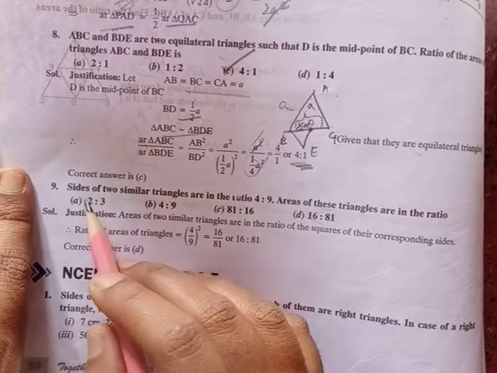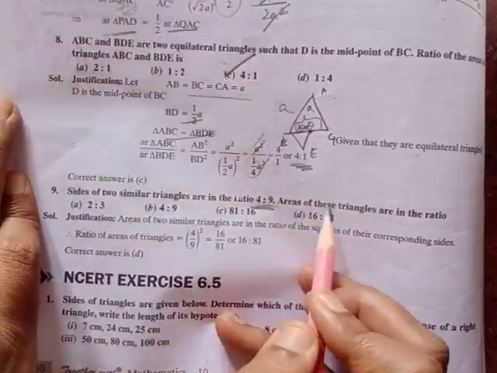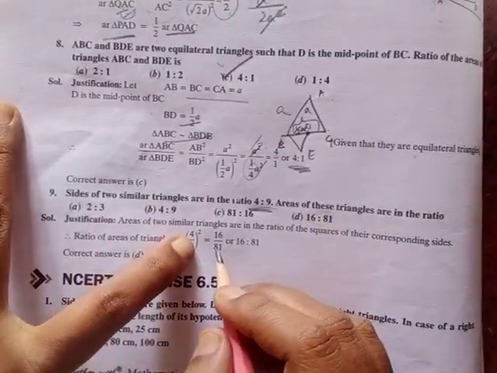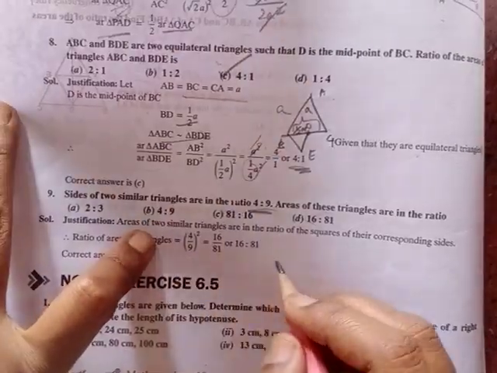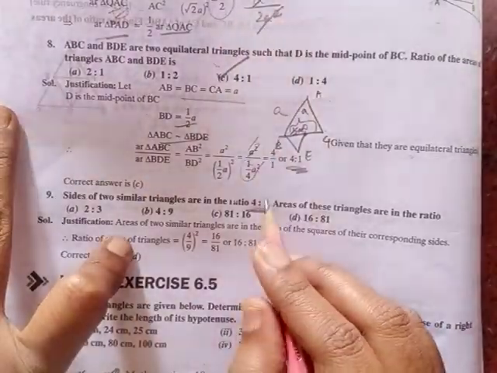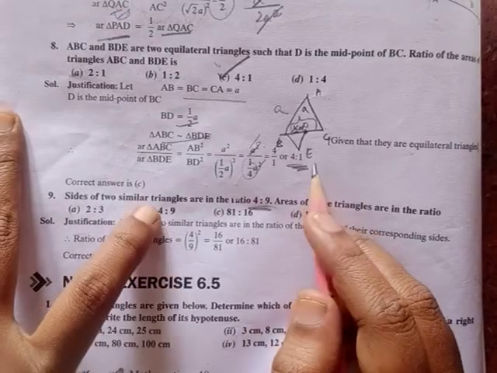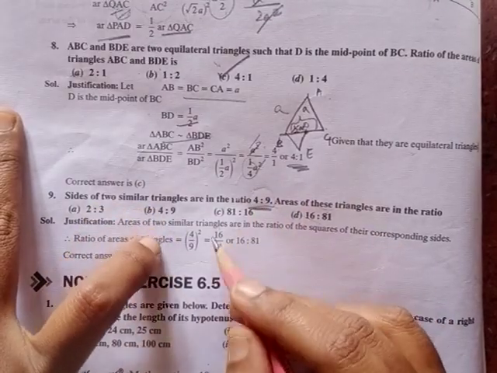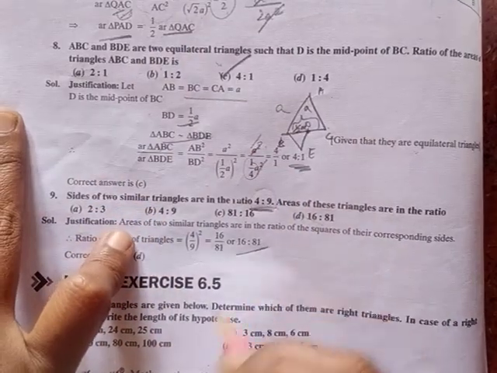Next, if sides of two similar triangles are in the ratio 4:1, what about the area? So what is the formula? What is the statement of the theorem? The ratio of areas of two similar triangles is equal to the square of the ratio of their corresponding sides. So if the sides are in ratio 4:9, then when you square you will get 16:81.